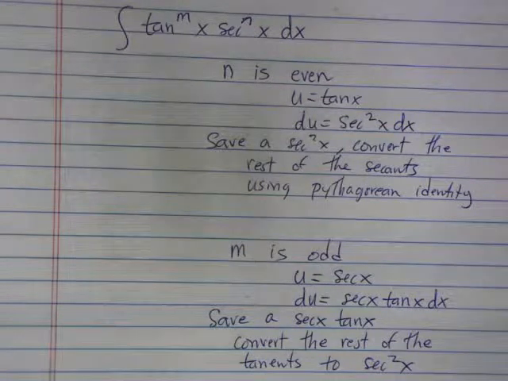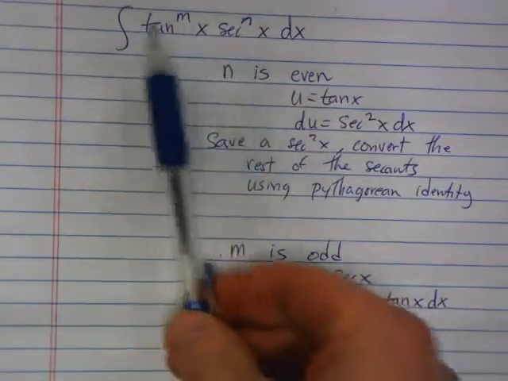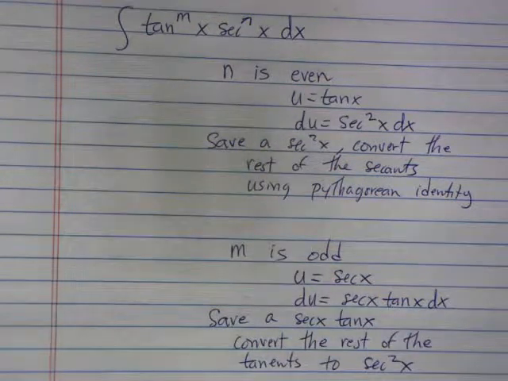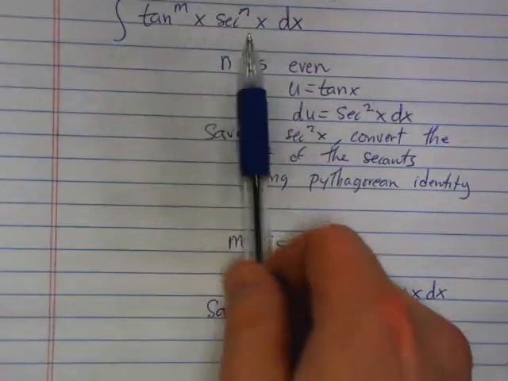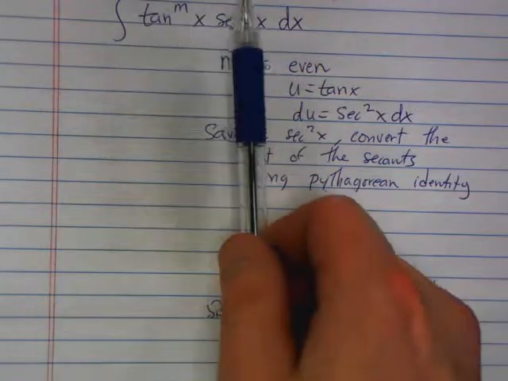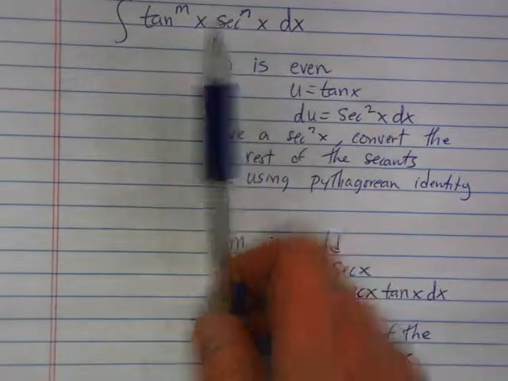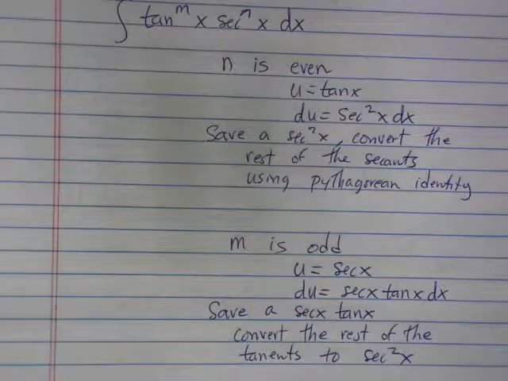Option 1, convert everything to sines and cosines and see what you can do. That'll work most of the time. Option number 2, integration by parts. Because you do have multiplication here, don't you? So you could try integration by parts. When you do integration by parts, what's going to be u and what's going to be dv? Well, you have to think about what you can integrate.